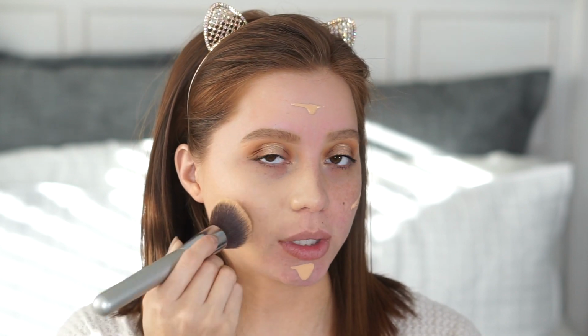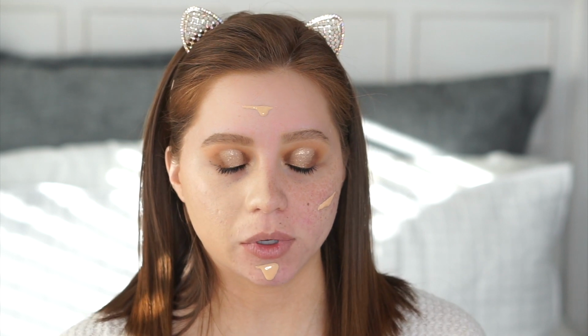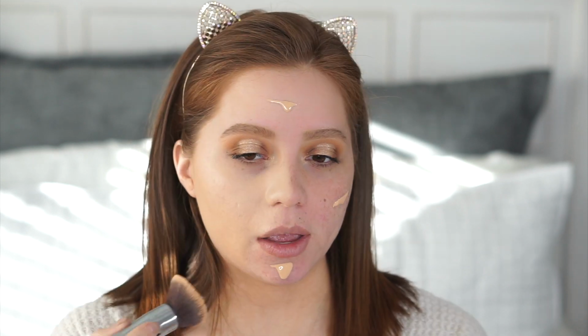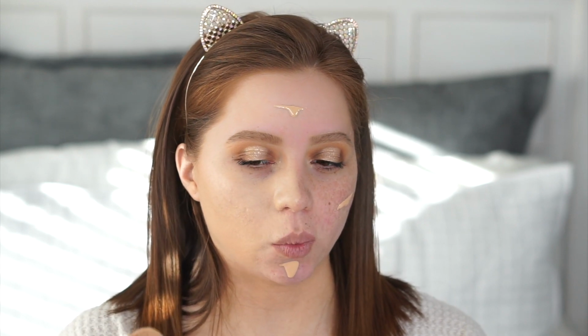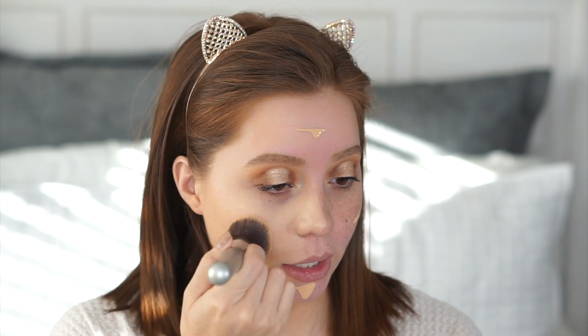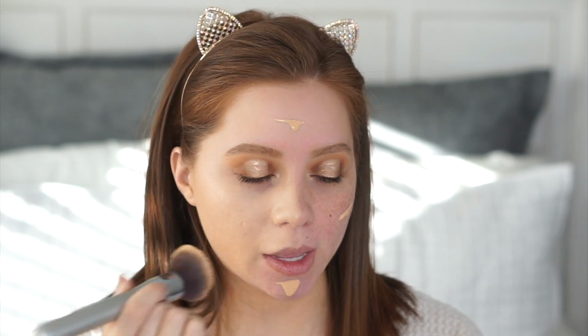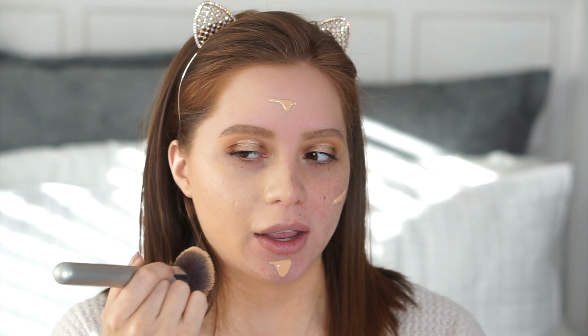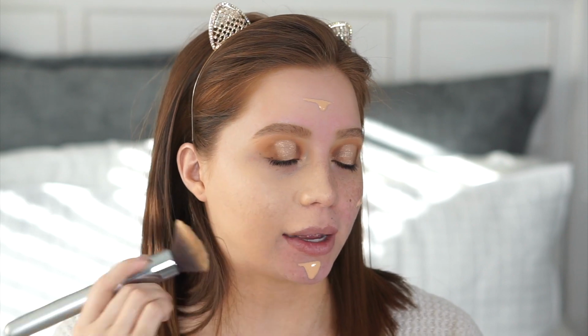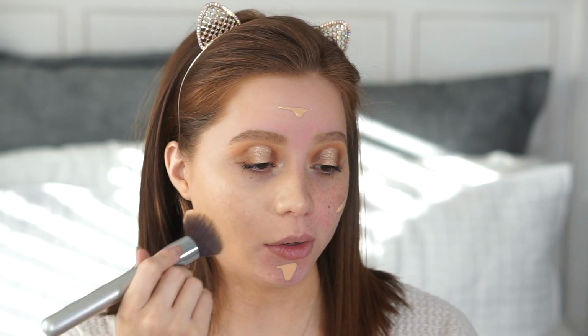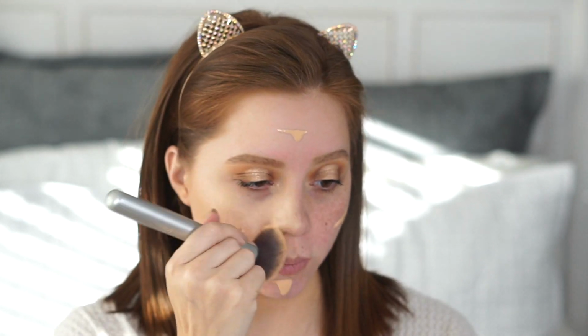And I do downward strokes, especially because most people, obviously, everybody has peach fuzz. If you were to blend upwards, it's just going to make your foundation look weird, because it's going to make those hairs go sticking up. So if you're blending downwards like I am, it's kind of like patting downwards a little bit, and that's going to lay the hairs down, so it gives your face a really smooth finish.